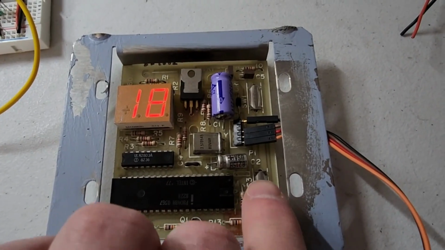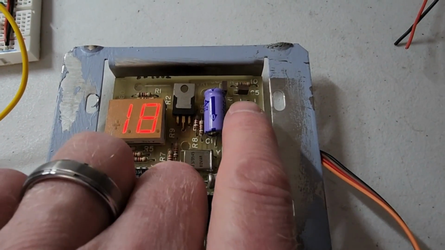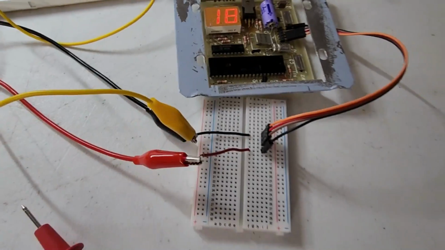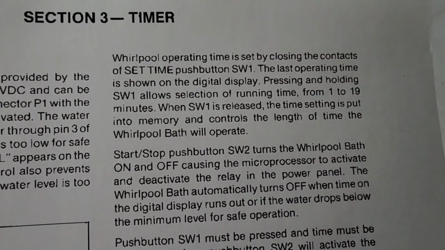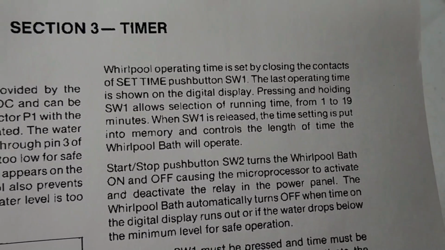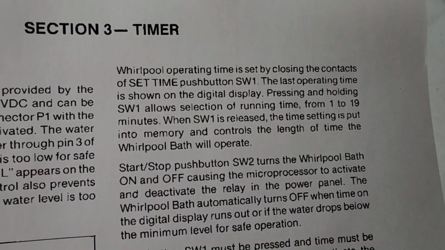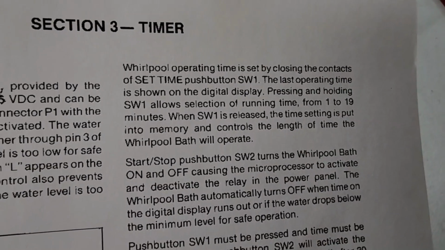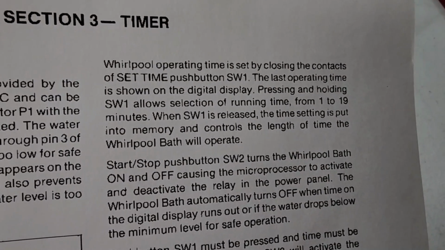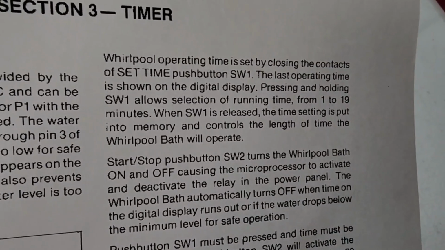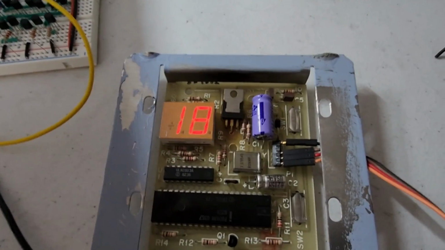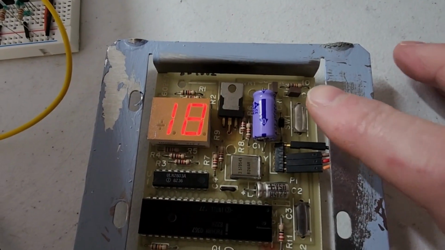So these are the two switches here. Switch 2 and switch 1. And according to the paperwork, switch 1, set time, push button, switch 1. The last operating time is shown on the digital display. Pressing and holding allows selection of running time. So switch 1. All right, let's press switch 1 and see what happens.